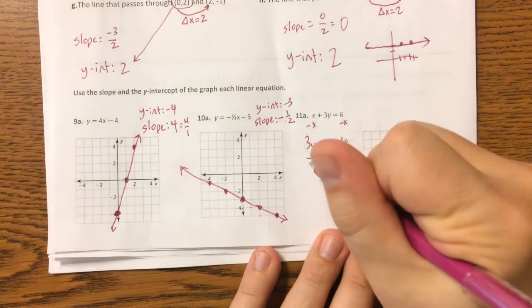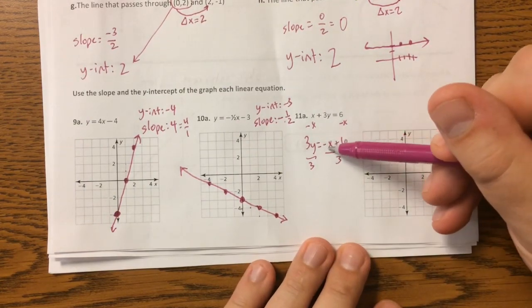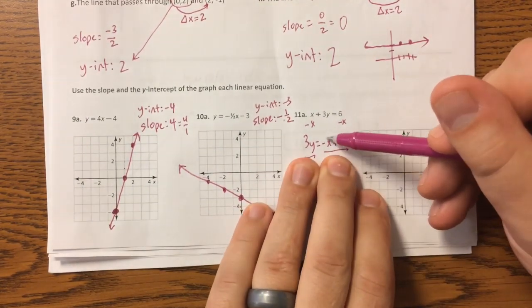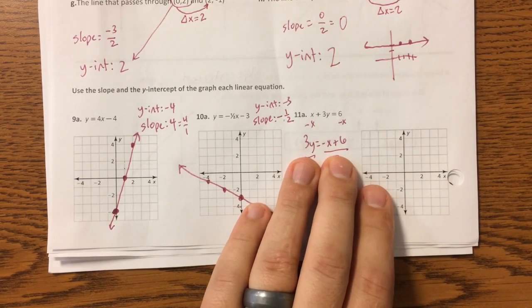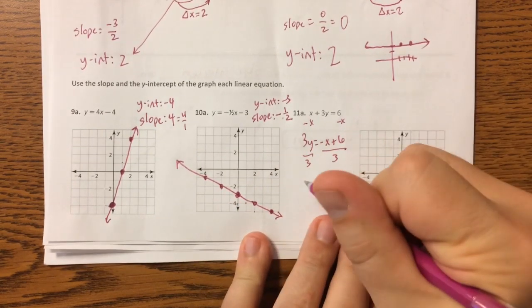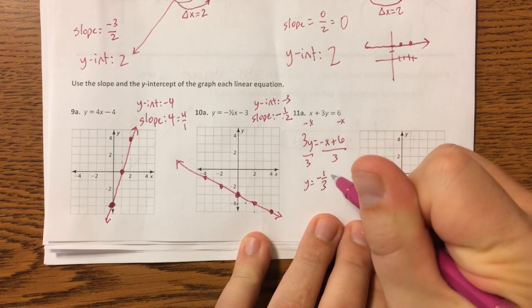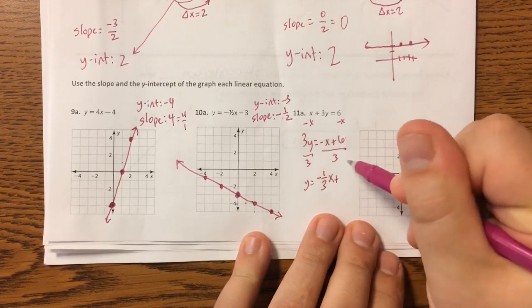And then divide both sides by 3, and you've got to divide everything by 3. What is the implied coefficient of x here before I divide by 3? If you say negative x, what is the implied number right in front of it? Negative 1, right? So negative 1 divided by 3 is just negative 1/3. So negative 1/3 x plus, what's 6 divided by 3?